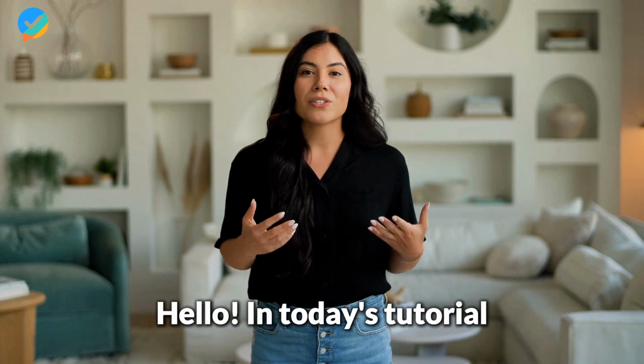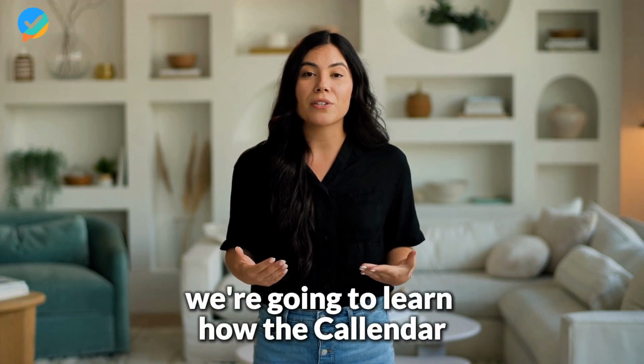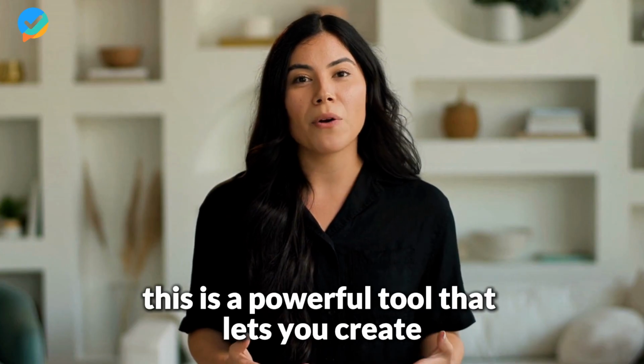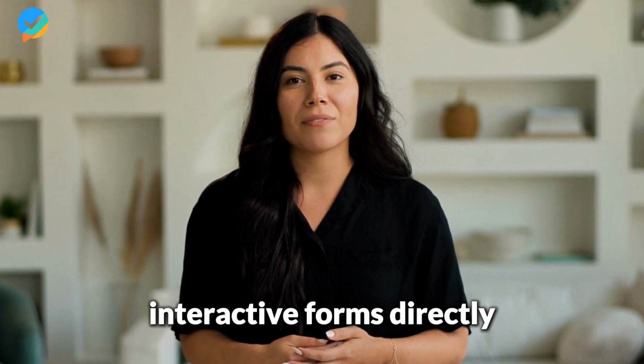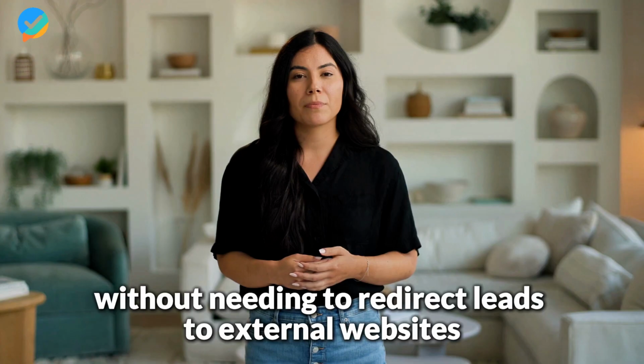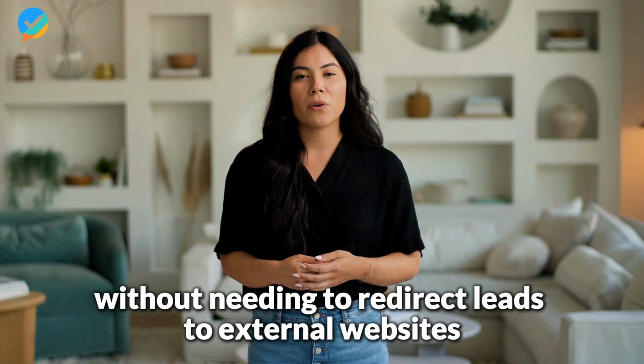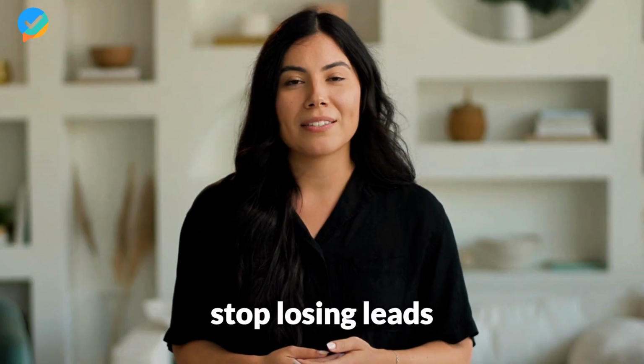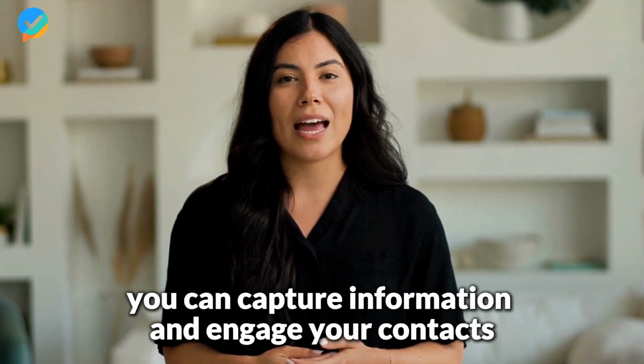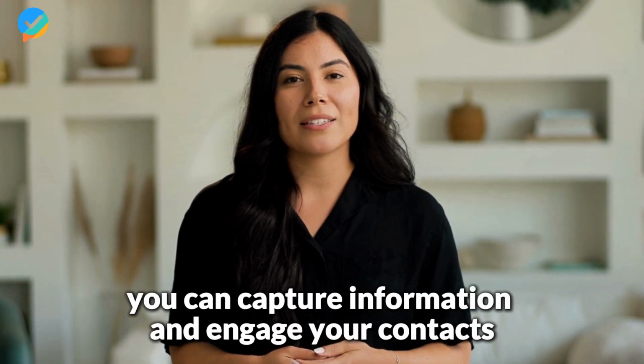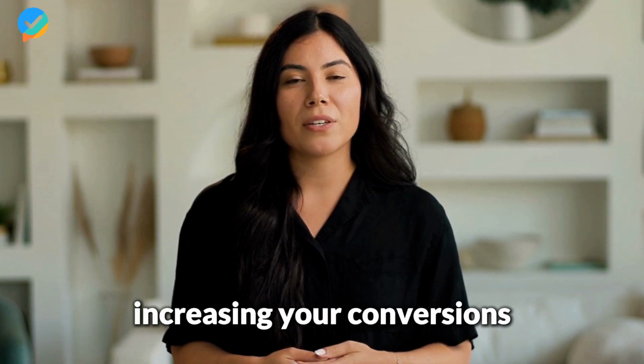Hello, in today's tutorial, we're going to learn how the Calendar Form Builder works. This is a powerful tool that lets you create interactive forms directly inside WhatsApp without needing to redirect leads to external websites. Stop losing leads. With Calendar Form Builder, you can capture information and engage your contacts directly on WhatsApp, increasing your conversions.